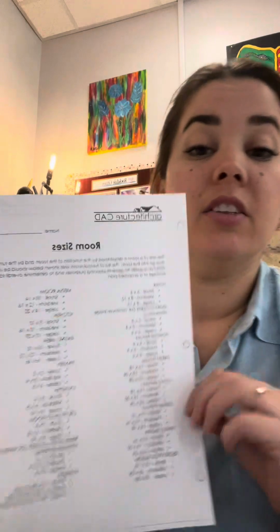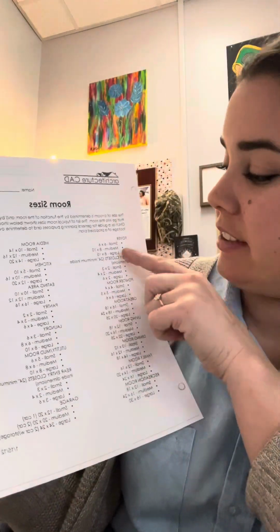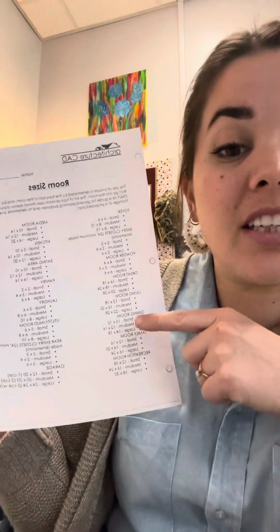All right. So everywhere for the whole space, it says use the average room size handout for square footage. You're going to get this from the sub. On the front side, it has a list of rooms and then suggested dimensions for those rooms. For example, a living room. It has suggested dimensions for a small, medium, or large living room. All kinds of rooms on the front and then more on the back.